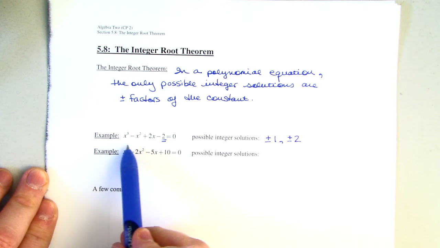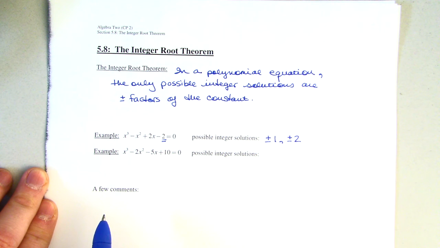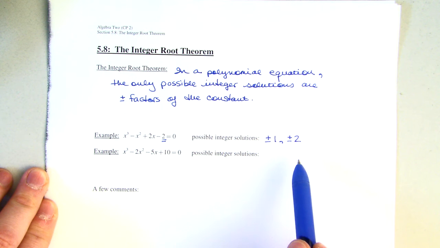1 could be an answer. Negative 1 could be an answer. 2 could be an answer. Negative 2 could be an answer. I know, though, that 5 could not be an answer because that's not included in this list. Negative 8 could not be an answer because it's not included in this list.